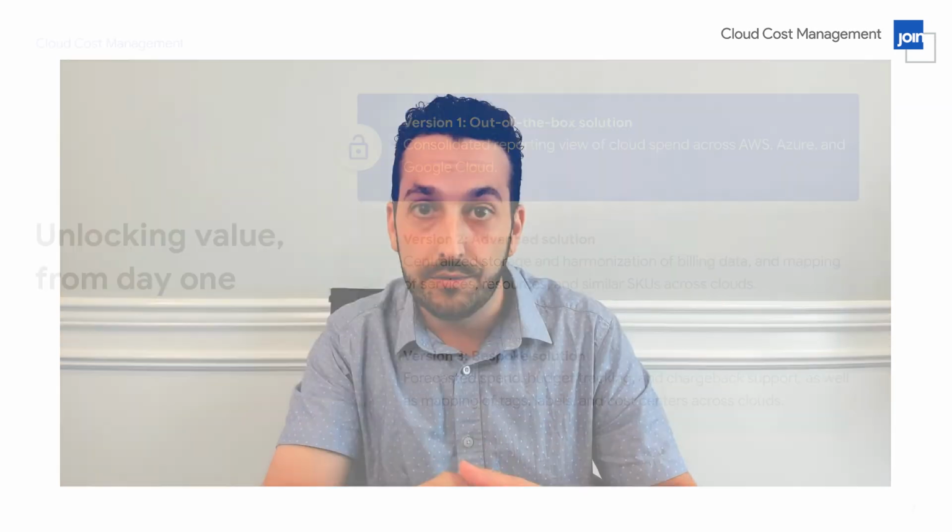And so that brings me into the different implementation options for the cloud cost management solution. So I'm about to walk you through three different versions that we have. And what I'll say is that these versions are not mutually exclusive, right? They build on top of each other in terms of complexity. The goal here is we want to be able to provide you something on day one, out of the box, and from there, as your appetite for your cost management analytics grows, the solution can grow with you.